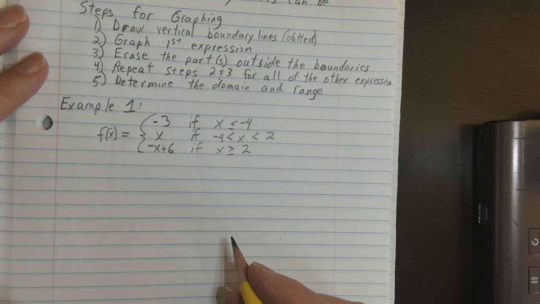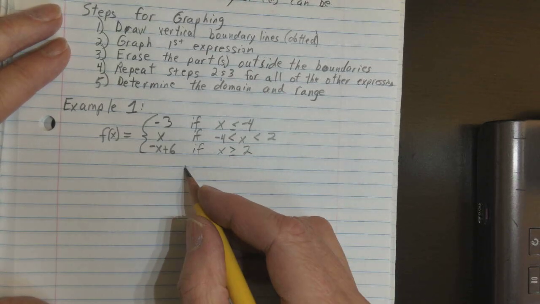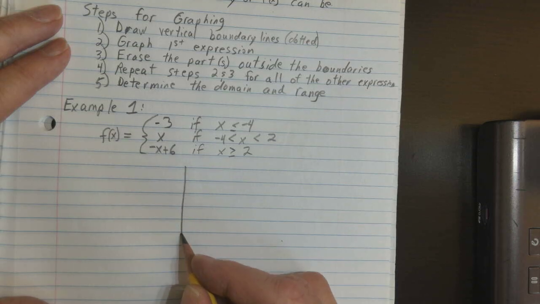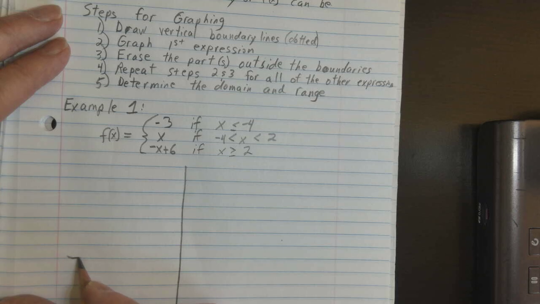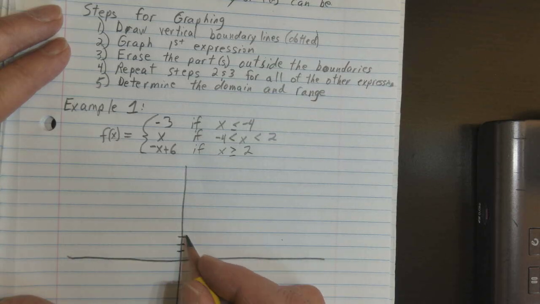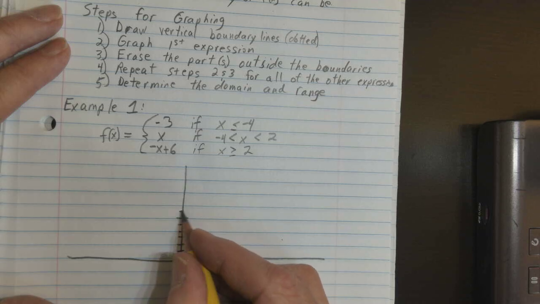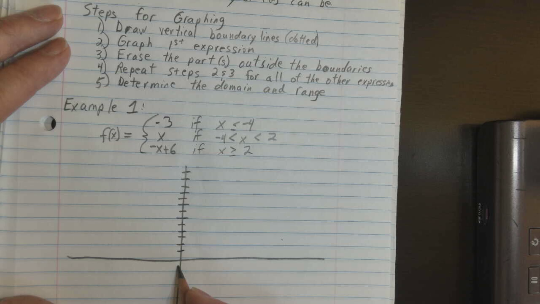We're going to draw our grid by hand on this. Okay, I'll just draw a nice big grid. I'm going to go half marks on each line here.